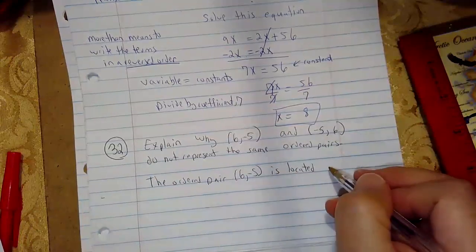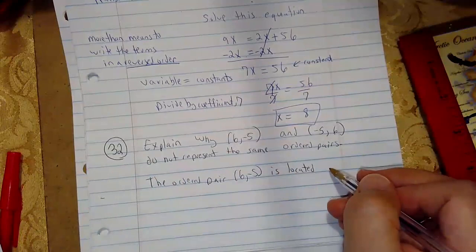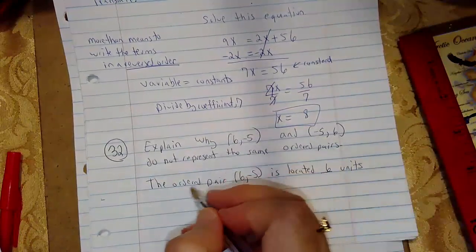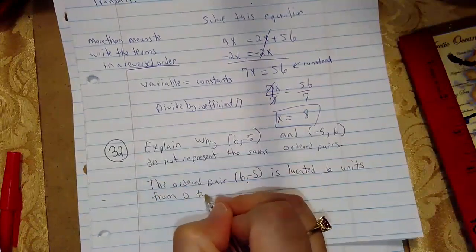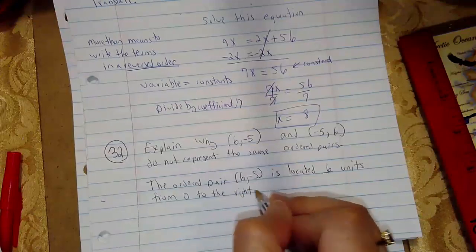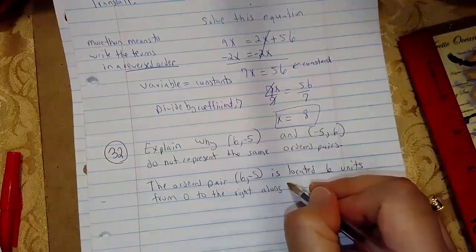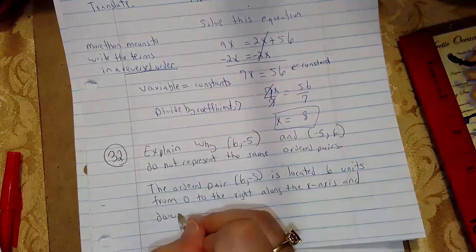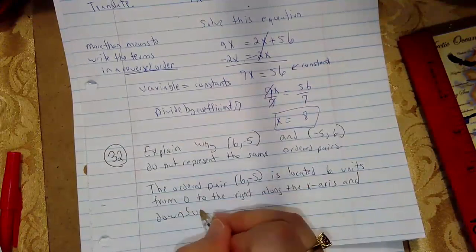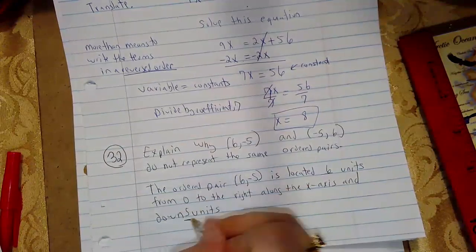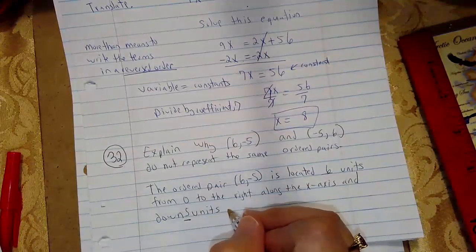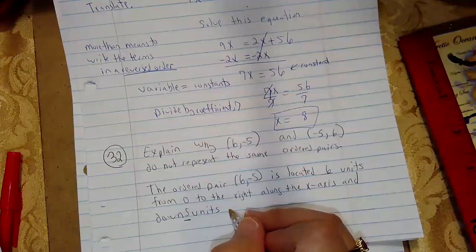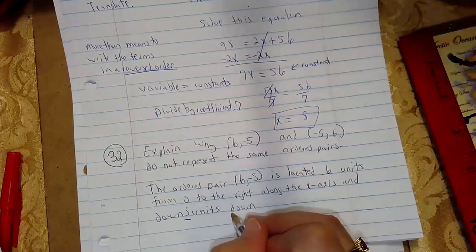So the ordered pair 6, negative 5 is located, and so I'm going to say it was located 6 units from 0 to the right along the x-axis and down 5 units, underlined 5 units down.